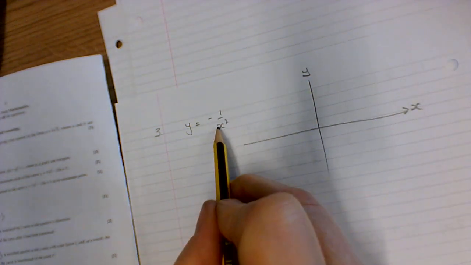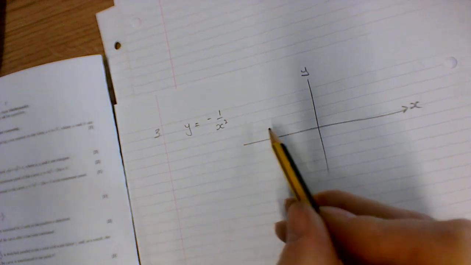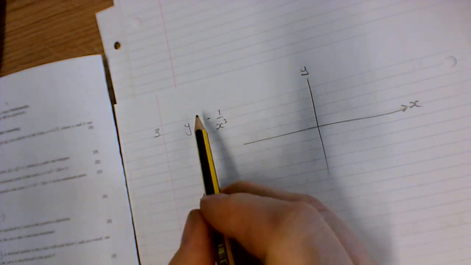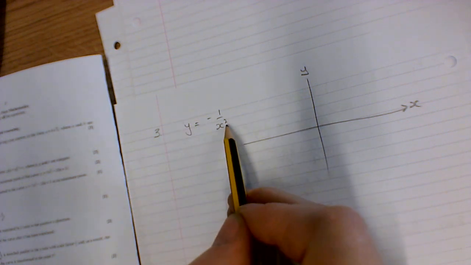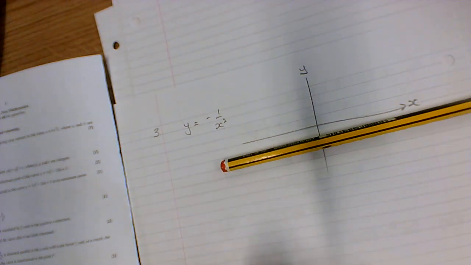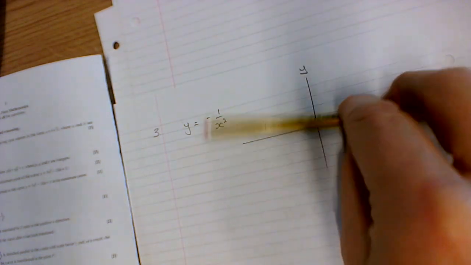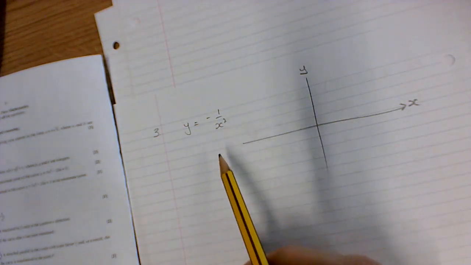Right, so for a start, x can't be 0, so we can't be crossing over this line, so we're definitely not crossing over the line there. Y also can't be 0, because if you rearrange this, you'd bring the x squared to the top, you bring the y to the 0, so we can't cross over the x-axis either. Okay, so we can't cross over the two lines. So what else is happening?